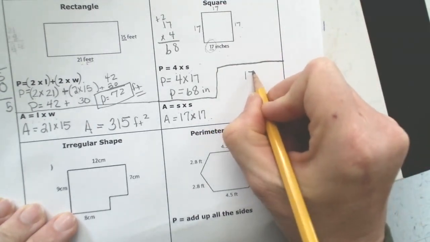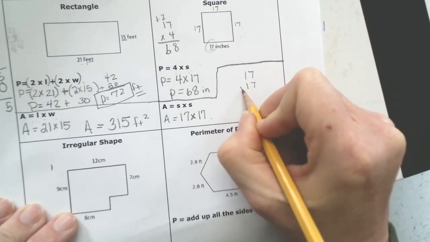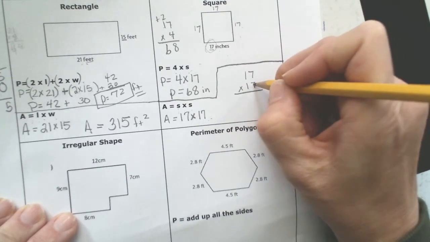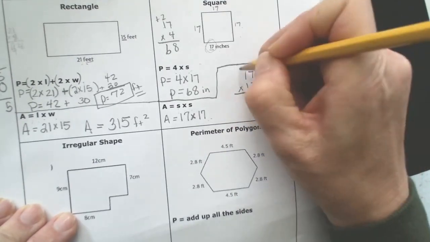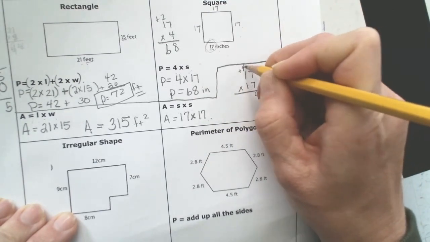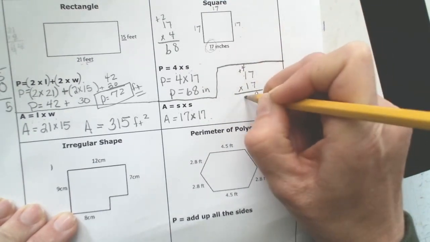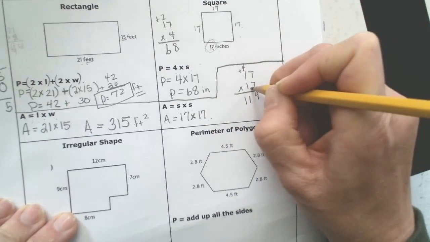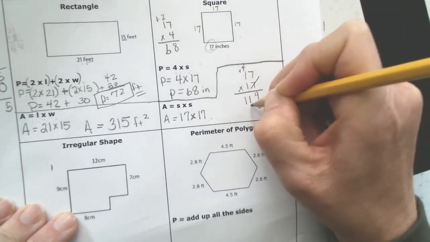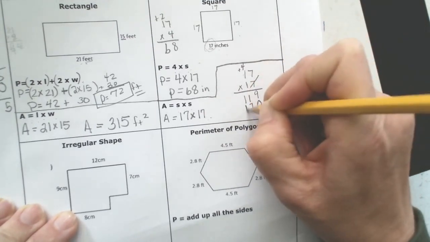Then we're going to set it up over here, and we're going to multiply and remember to add our 0 when we move to our next place value. We're going to start: 7 times 7 is 49. We're going to regroup that 4. 7 times 1 is 7, plus 4, that would be 11. We're going to cross out that 7 and add a 0. 1 times 7 is 7, and 1 times 1 is 1.